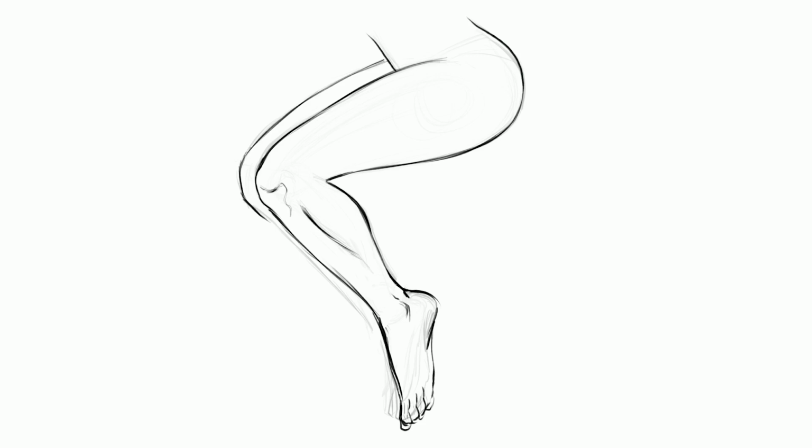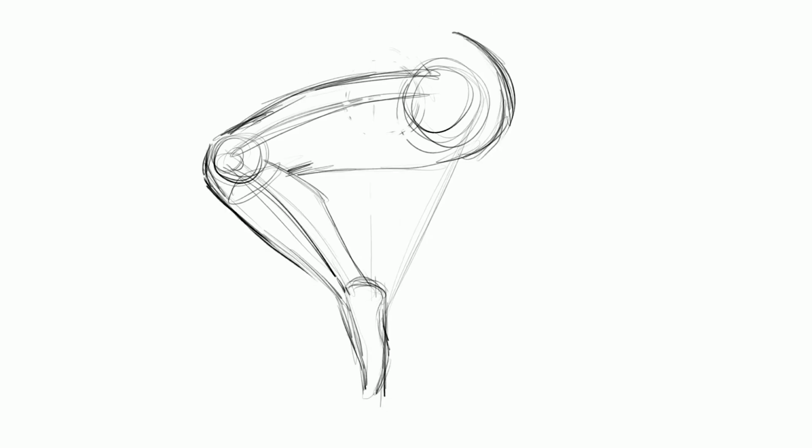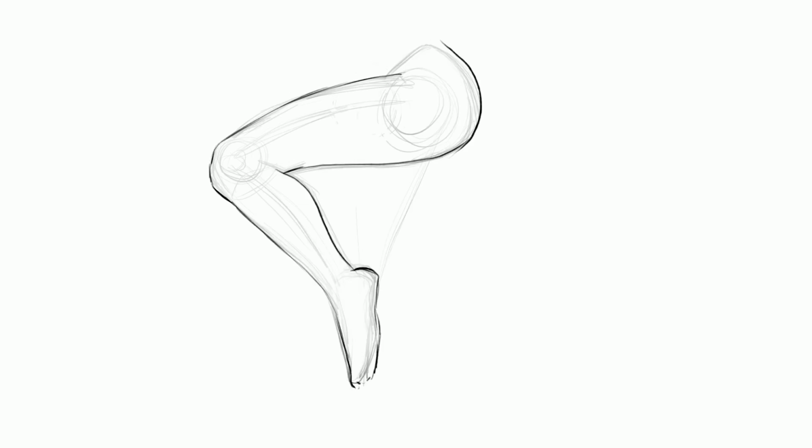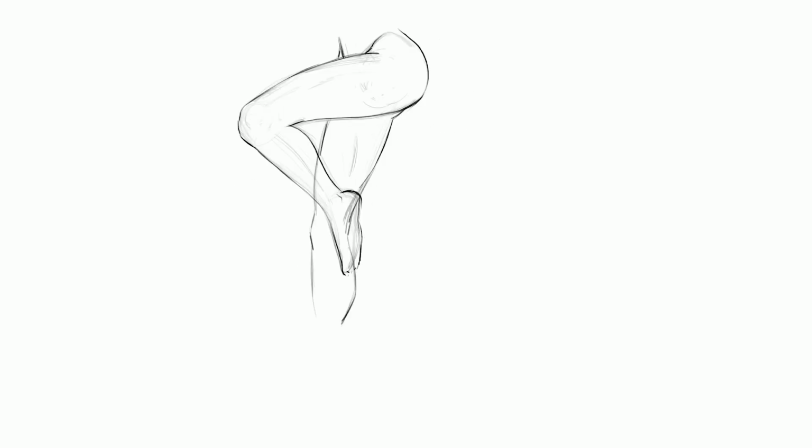Also with female legs, and again, this isn't always, but generally, they're going to look more sleek and slender, a little bit less definition on the bony landmarks. And then also, you're going to use a little bit less line work on the interior of the legs. So you want a few lines so that you can show definition, obviously, and change in forms.